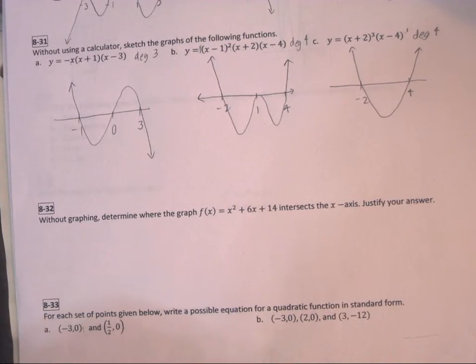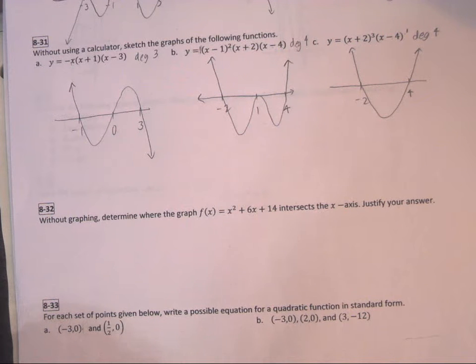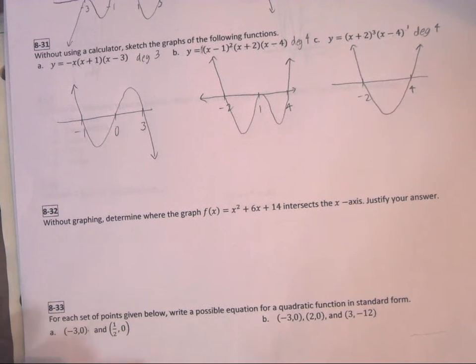Okay, so it says, without graphing, determine where the graph x² + 6x + 14 intersects the x-axis. Justify your answer.